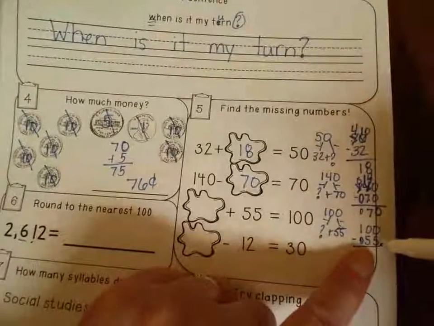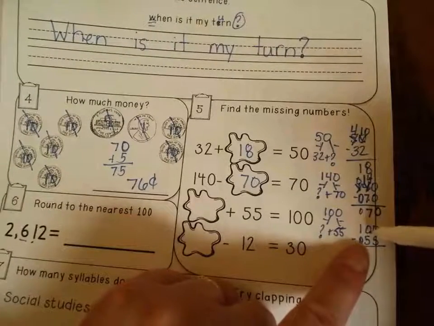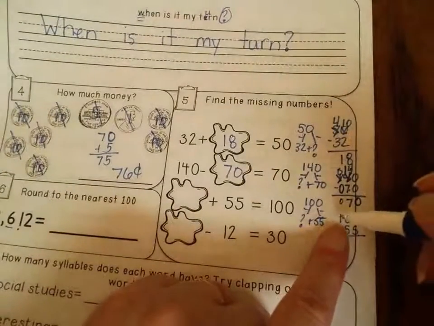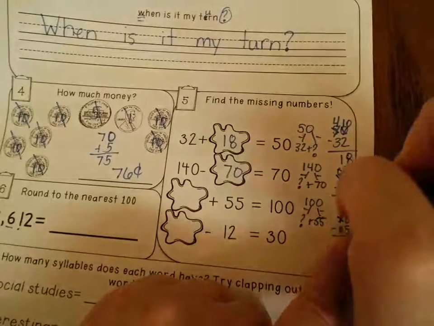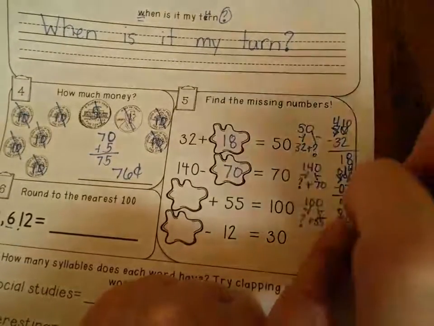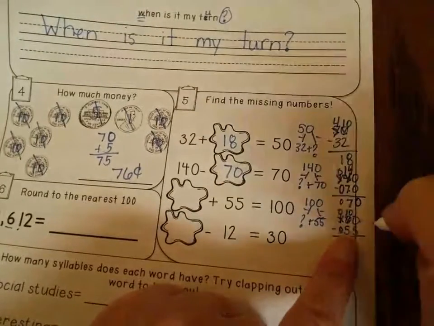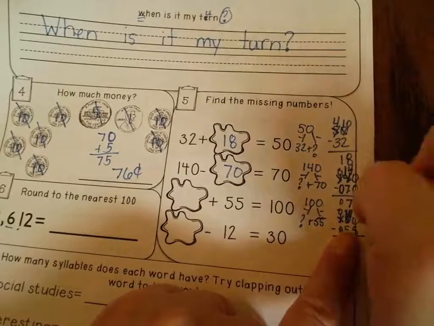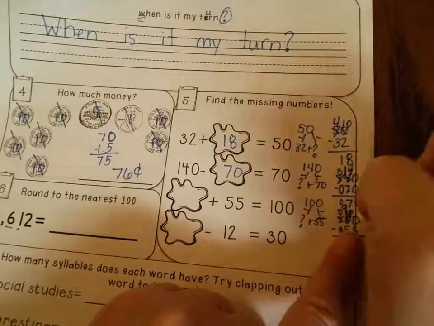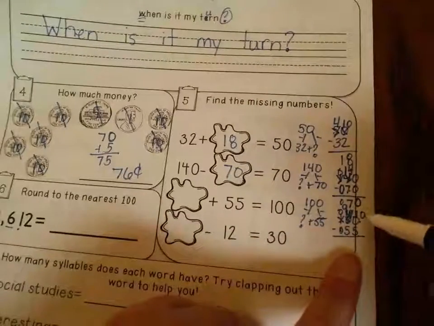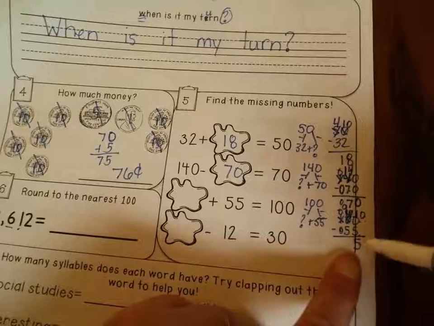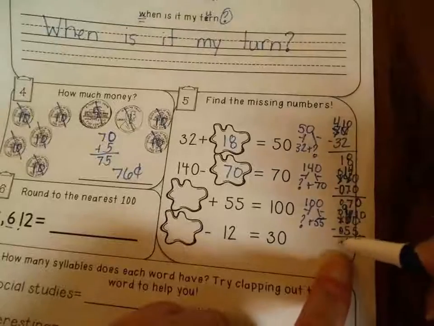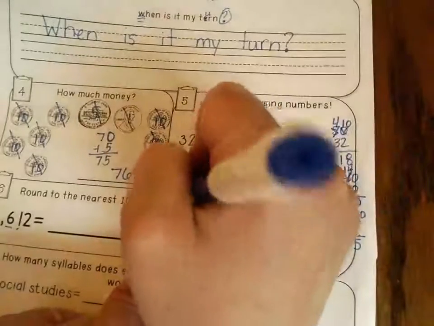I cannot take a 5 from 0, so I have to go next door. Well, I can't break up 0, so I've got to go all the way over here next door. Okay, I'm breaking up this hundreds. Now I have 0. Now I have 10 10s. Okay, but I still need to move over here. So now I'm going to break up the 10 10s. Now I have 9 10s and I have 10 1s. Okay, 10 take away 5 is 5. 9 take away 5 is 4. And we have a 0 here, so 0. So our answer is 45.